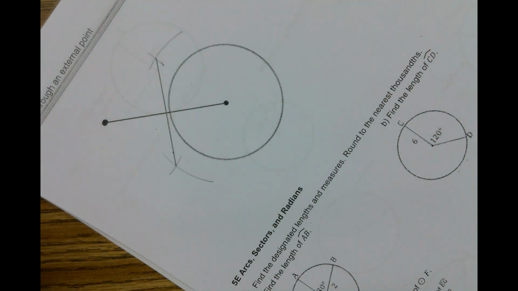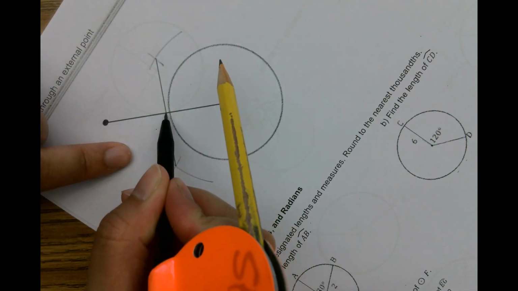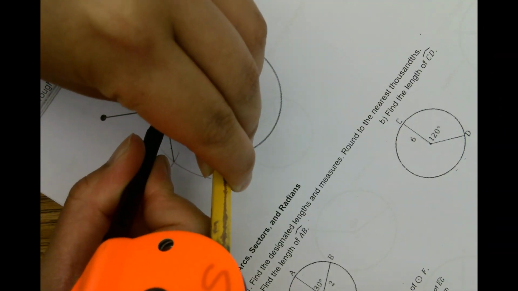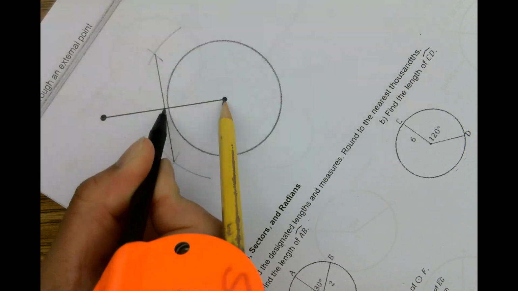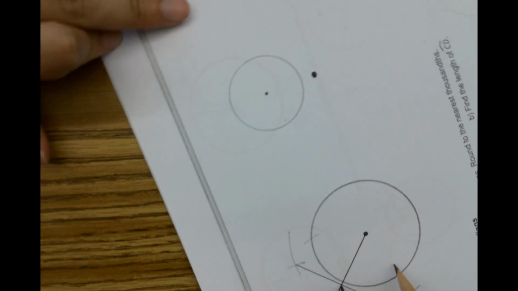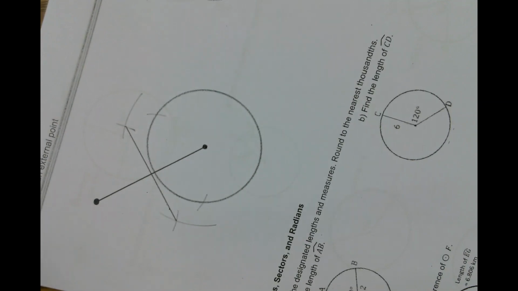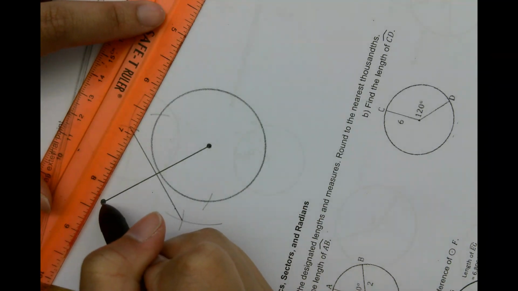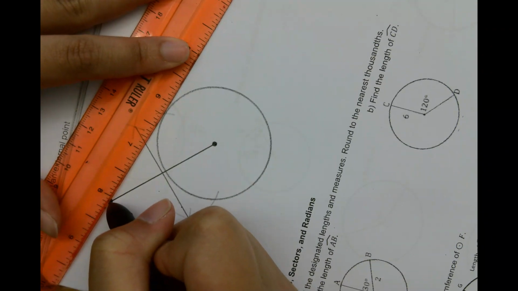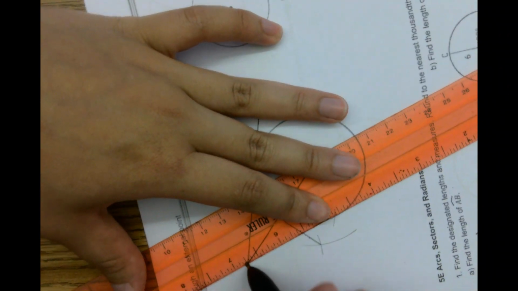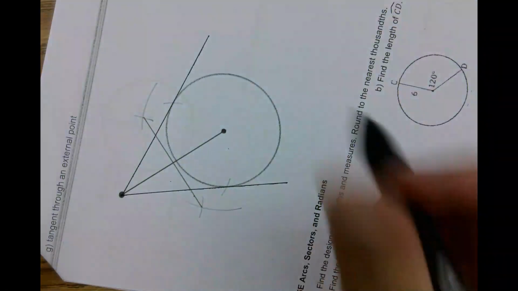Then from where those two lines intersect, you're going to measure how far that intersection is from your center. And then you're going to swing it around once, twice, to where it touches the circle. And then you connect your external point to that intersection. And there are your two tangent lines.